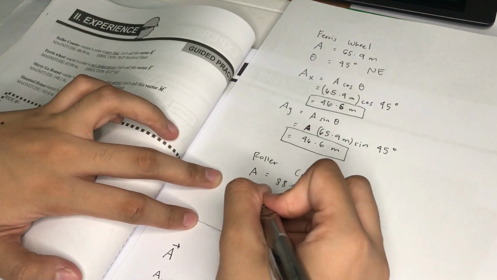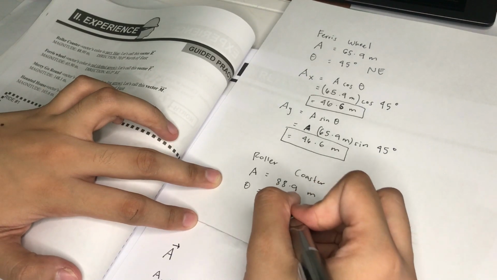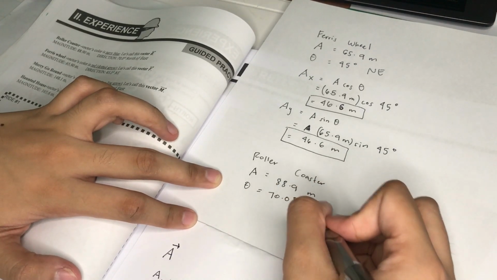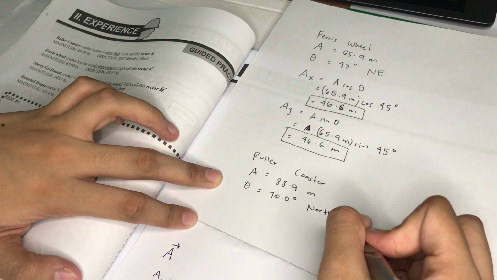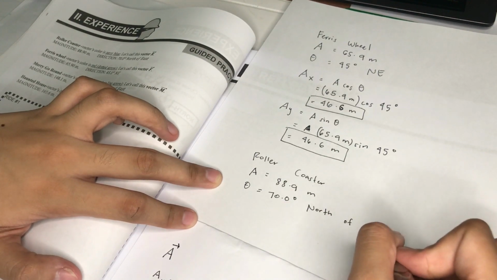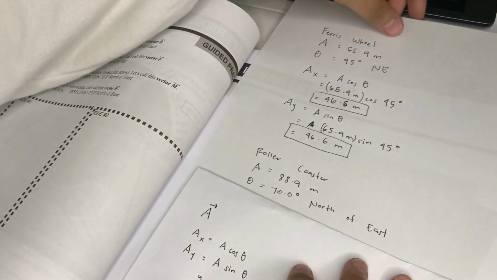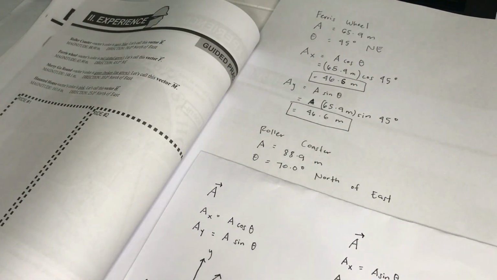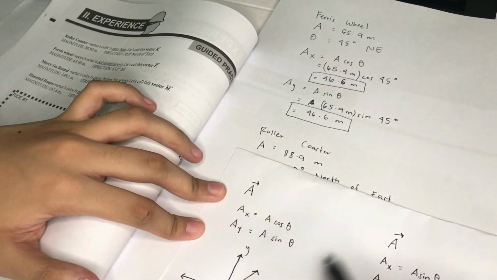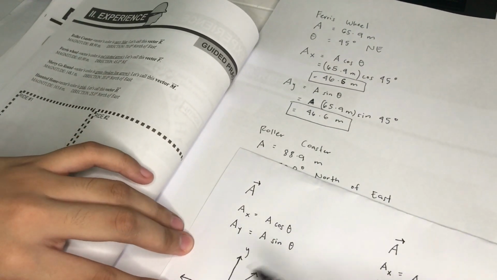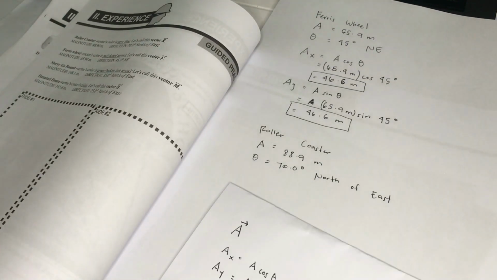Theta is 70 degrees north of east. Now again, to solve for the x and y components of the vector, we will use this formula again since our angle is between the vector and the x-axis.